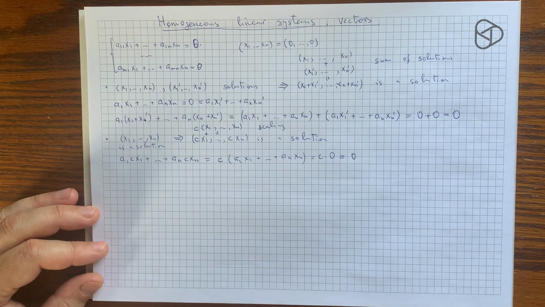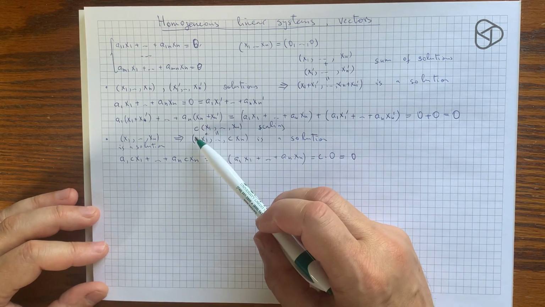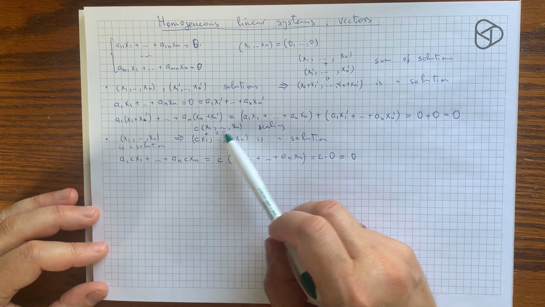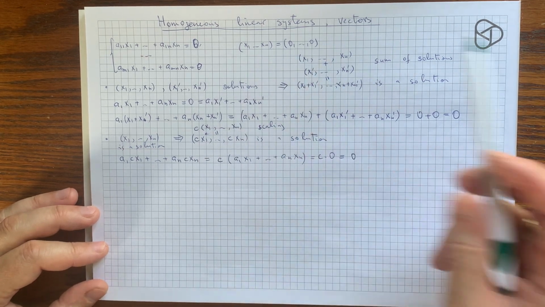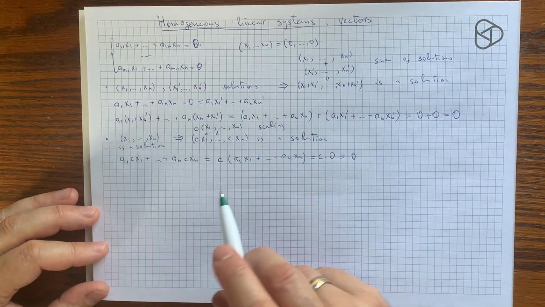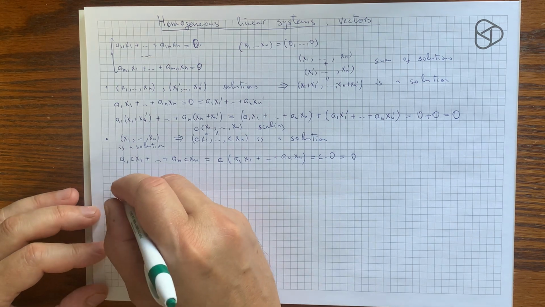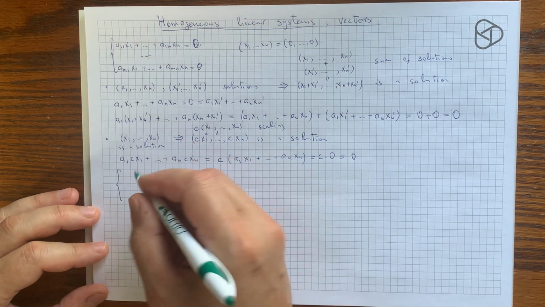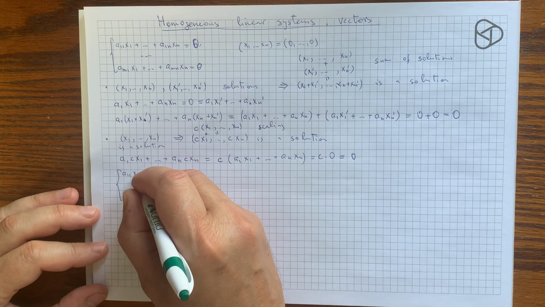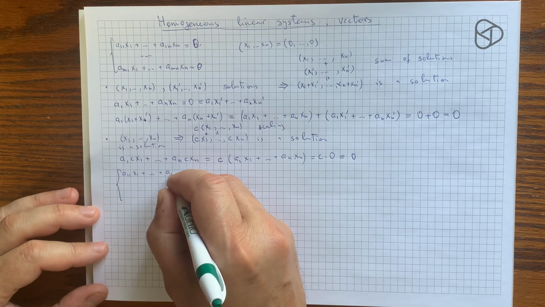So scaling a solution will give us a solution again. In particular, if we scale any solution with coefficient 0, we'll have the vector which is all zeros, which is a solution anyway.